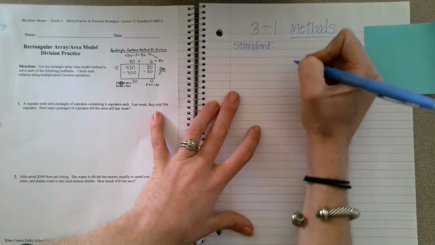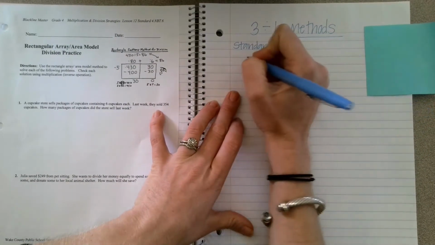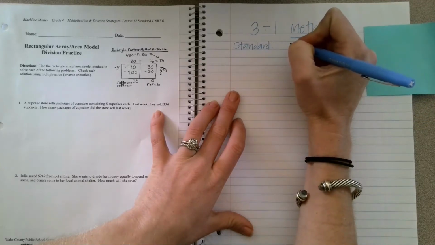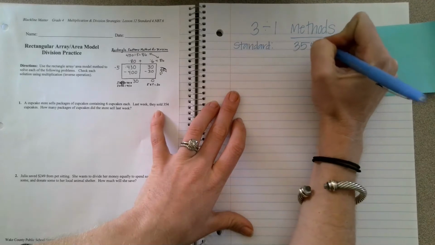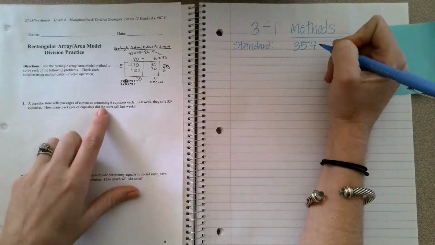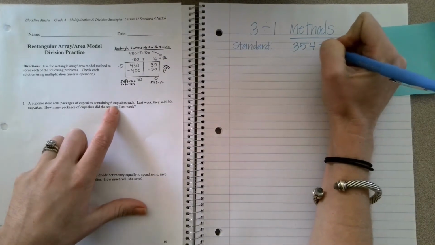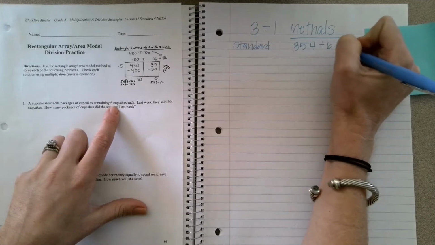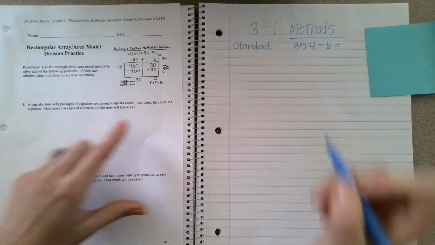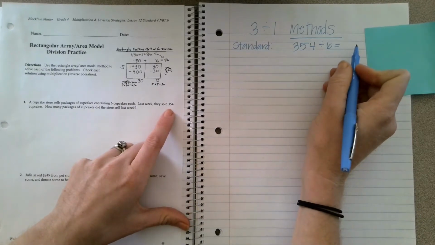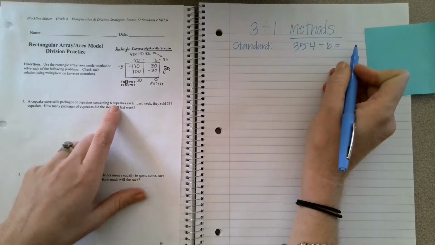We know they have 354 cupcakes, and they sold them in containers of 6. So we are looking for how many containers of 6 that they sold.